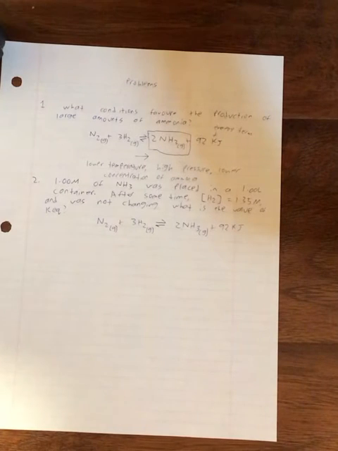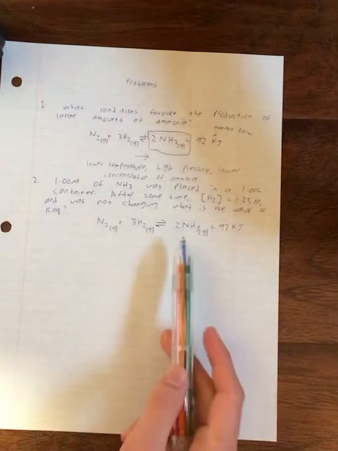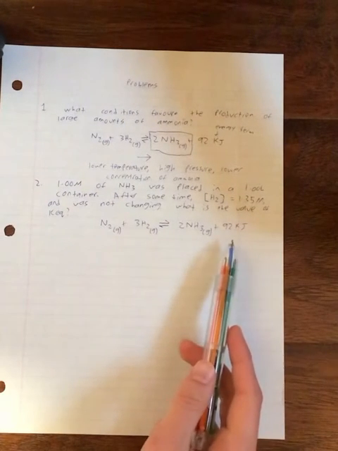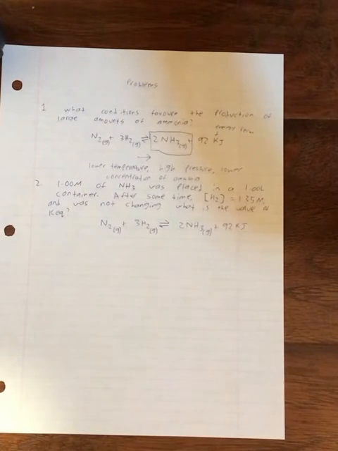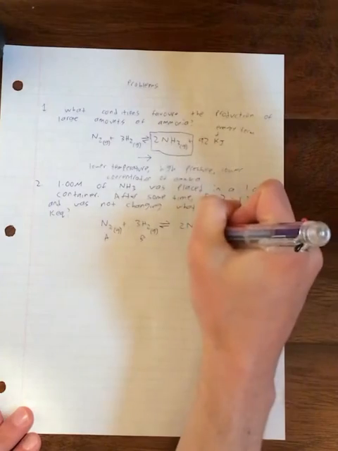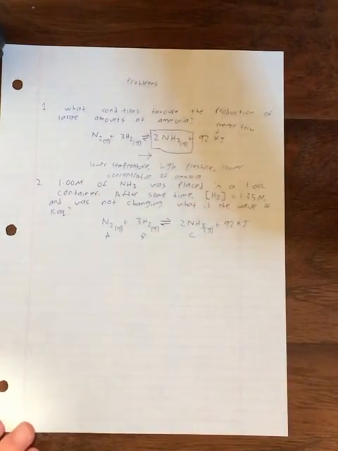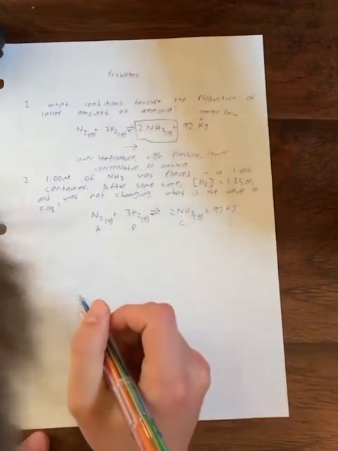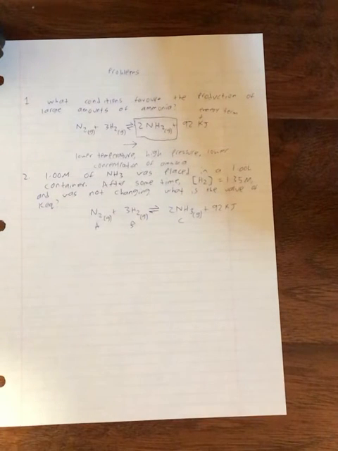So let's label each of these. In this case, we do have two products, but we don't put the energy term into the equation. So we will treat this as A, B, and this will be C, and there will not be a D. So we will put NH3 at the top.